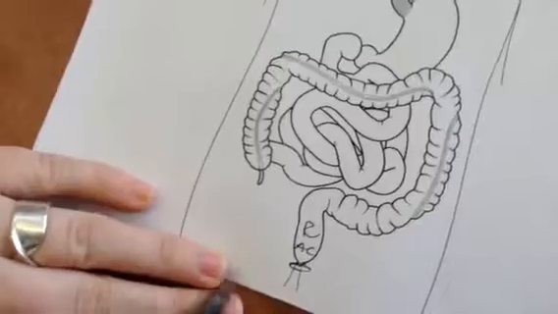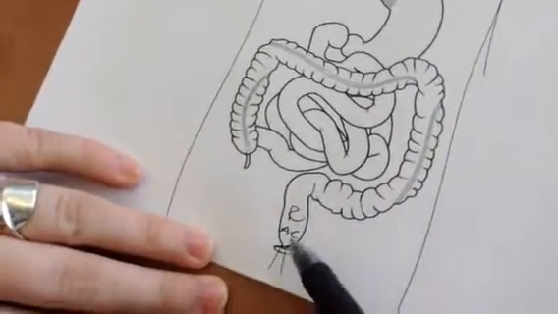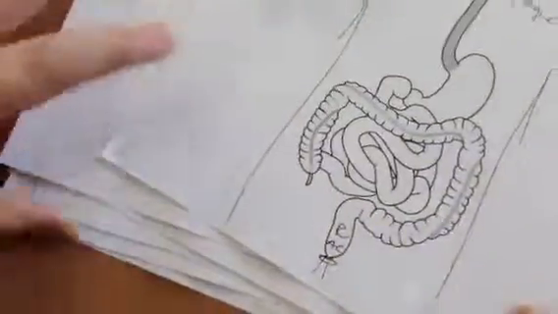These are mainly voluntary, and the pressure exerted from the large intestine kind of signals you that you have to go to the bathroom. So that's my presentation.